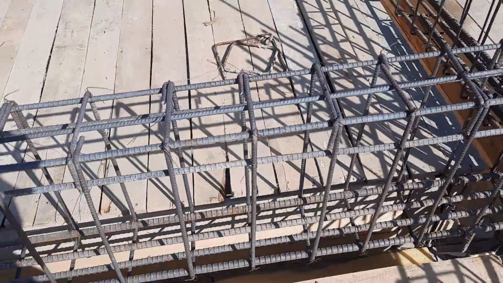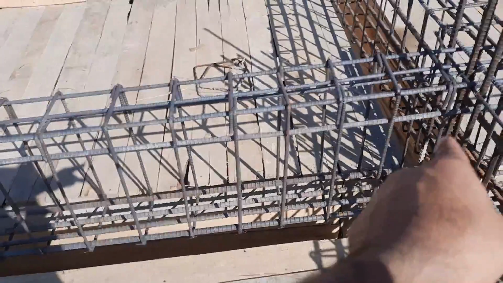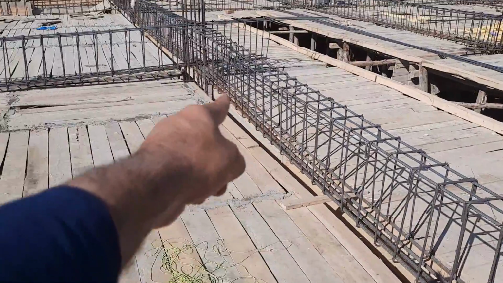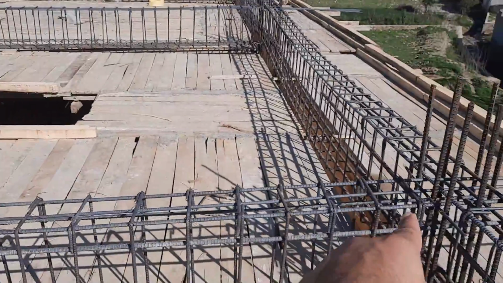Remember one thing, because these are technical terms, in upper portion, which is compression zone, you should use minimum numbers of steel rods compared to the tension zone, because concrete is weak in tension but it's strong in compression. As you can see, the span is 28 feet.